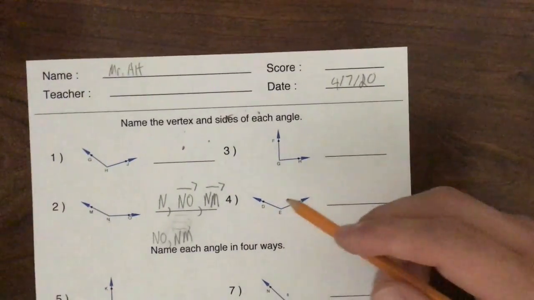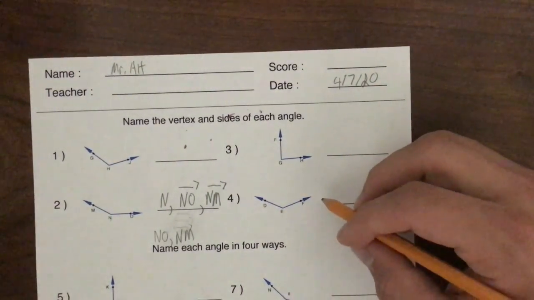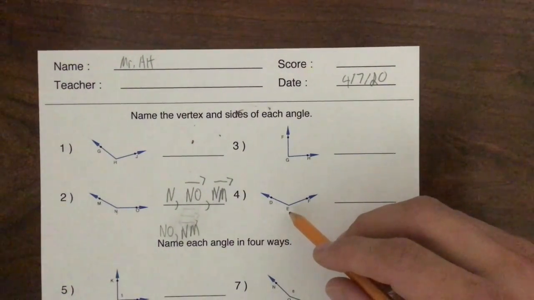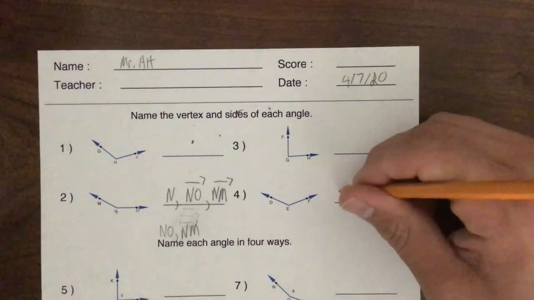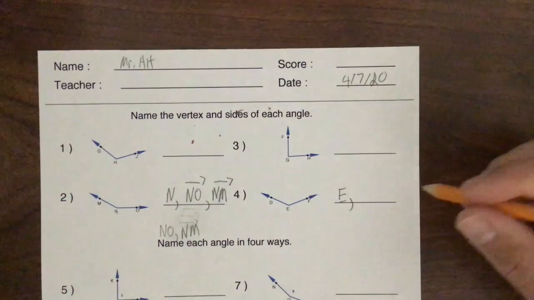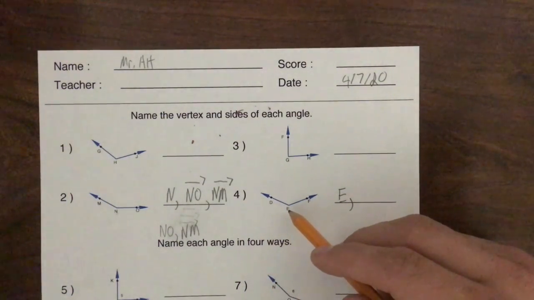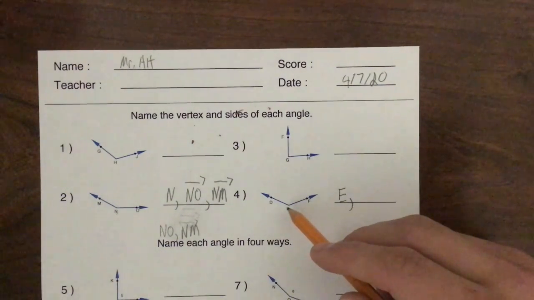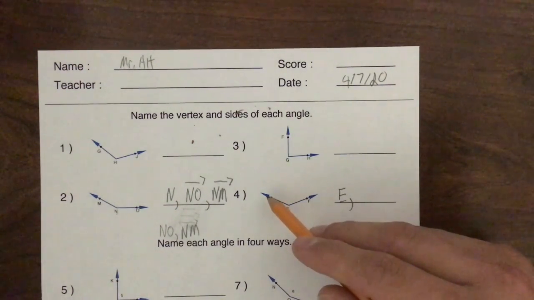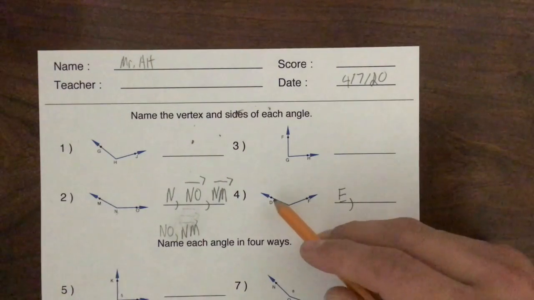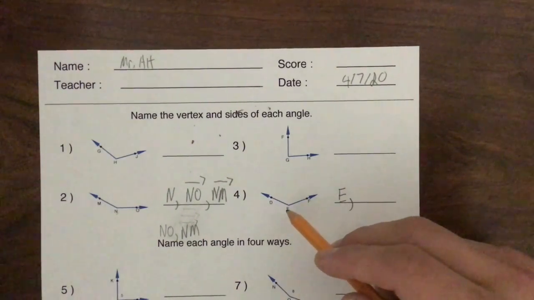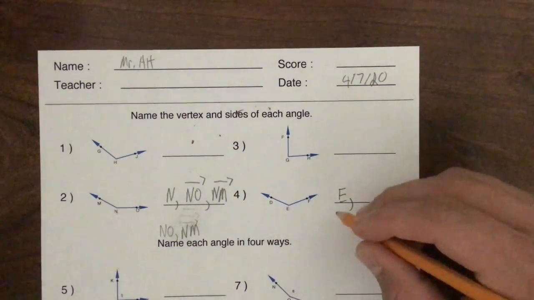All right, let's look at number 4. The vertex is the point in the middle, and that is E. So we'll start with E, and then we need to name these 2 rays. We always start from the vertex. We do not start from the arrow and then go in, so you could not go DE. It has to start from the vertex and go ED.